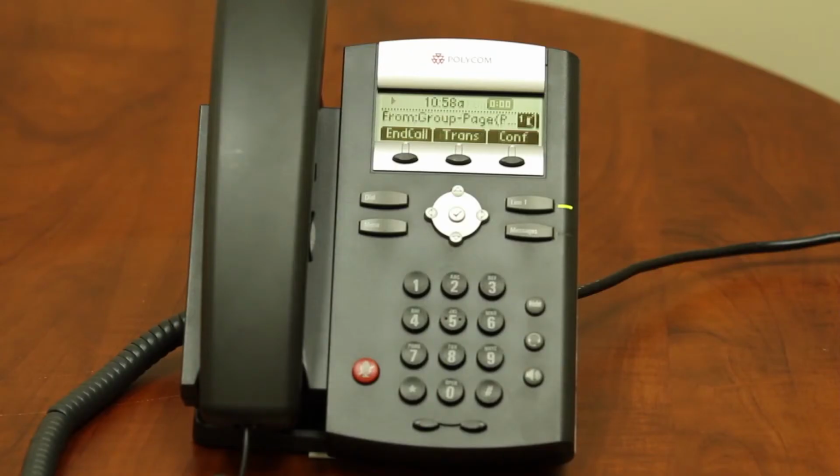So if we can go ahead and get an all page. Mr. Warren, you have a call parked at 1. Okay, so just heard an announcement that says I have a call parked at 1. I can go to any telephone in the school and press the unpark feature code and retrieve that call.